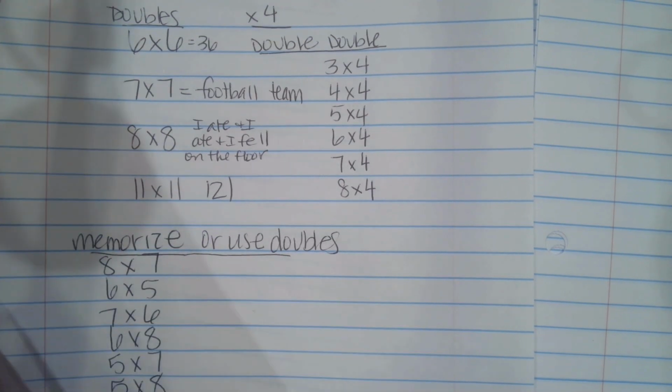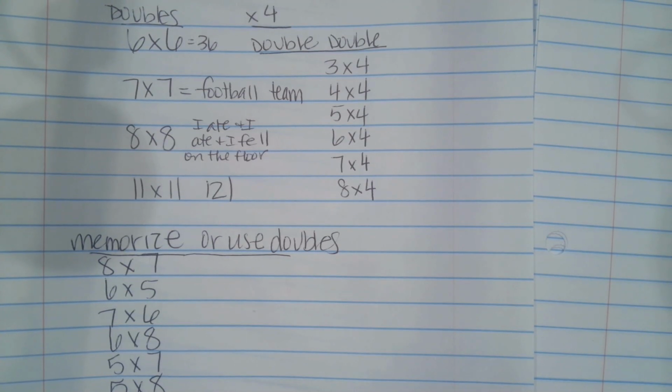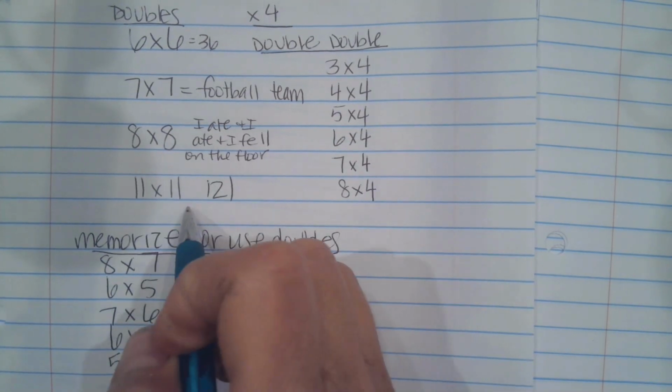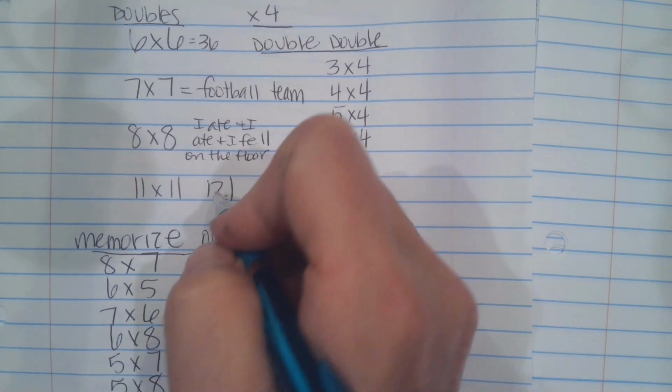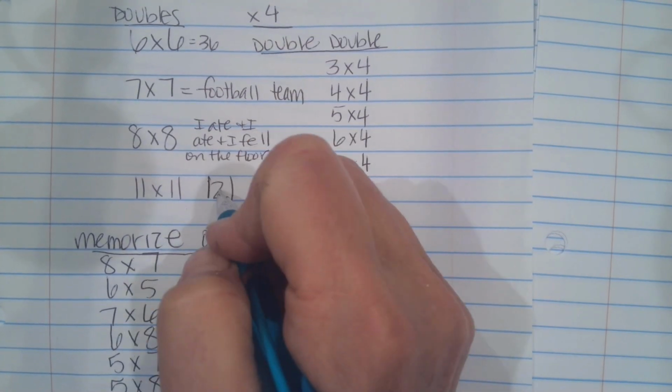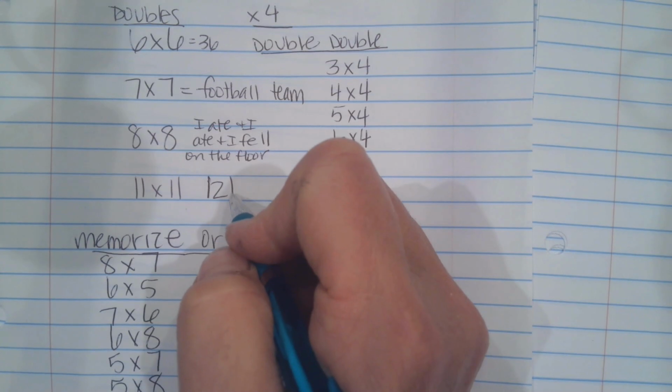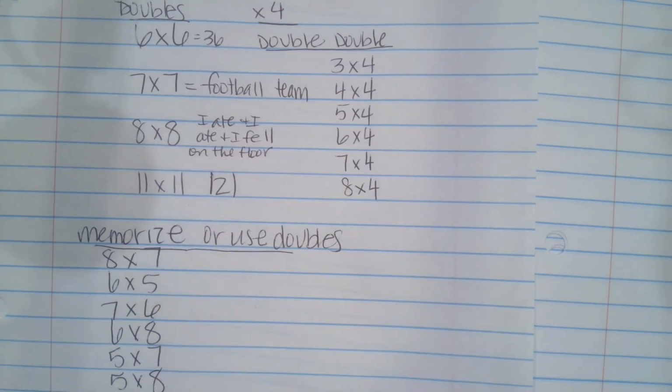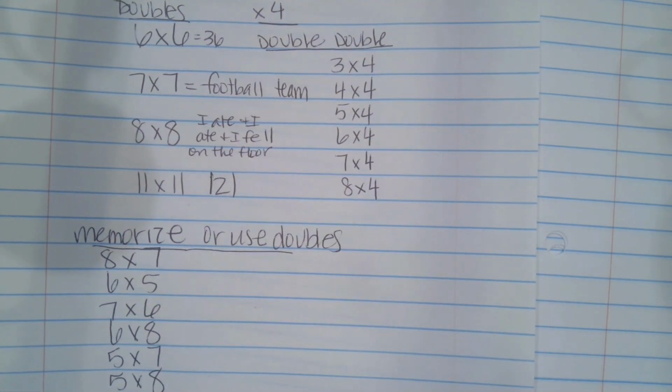8 times 8, we're going to memorize I ate and I fell on the floor. 8 times 8 is 64. And then 11 times 11, this is how I do it. We start with a 1 and we go up 1, 2, and then we go down 1. 1, 2, 1. 121. So those are the tricks that I teach.